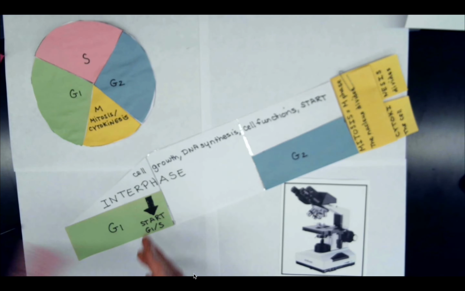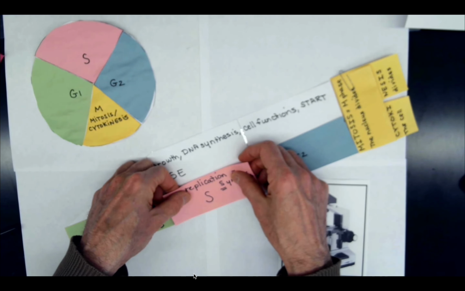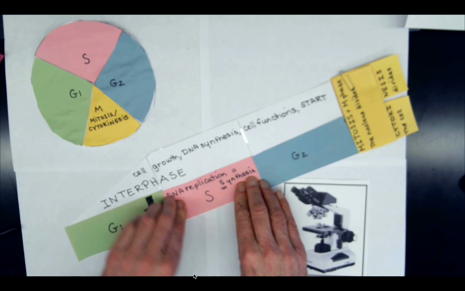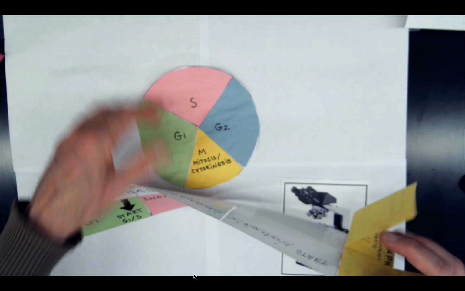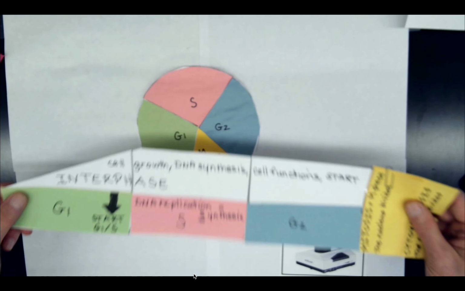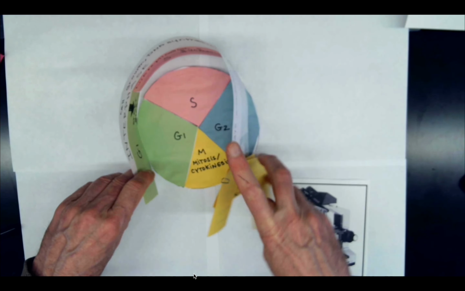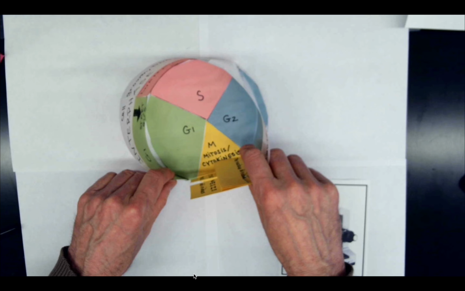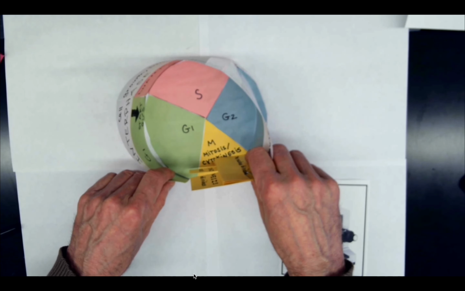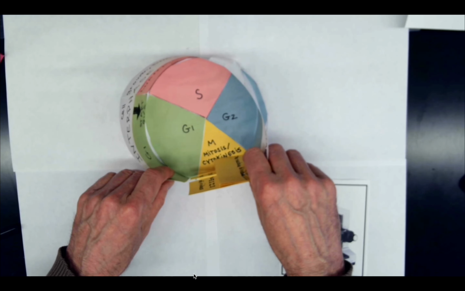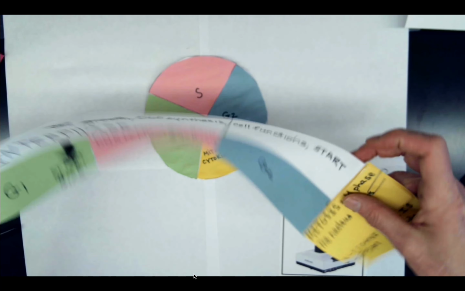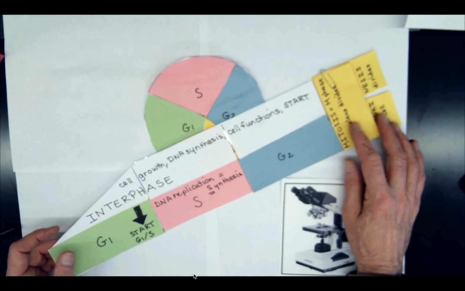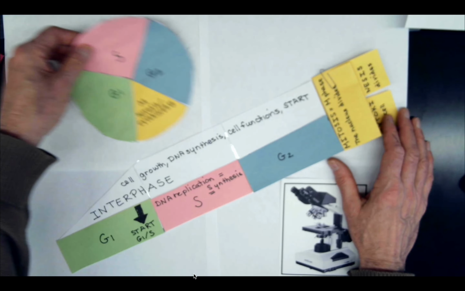So we just tape this on, and one nice feature of a physical model is that you can see what we're representing here. We have this cell cycle, a wheel-like, circular, old-time-clock-like diagram, and we can show it and physically work with it by making it linear.